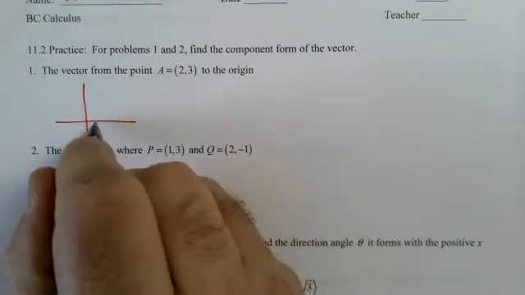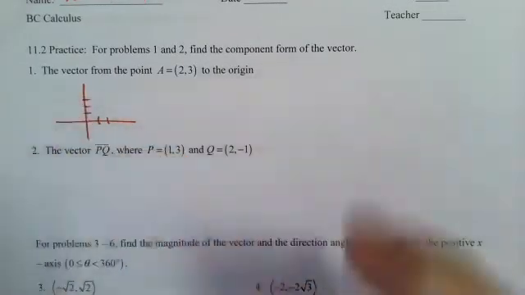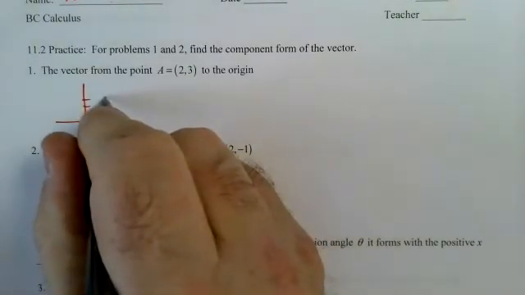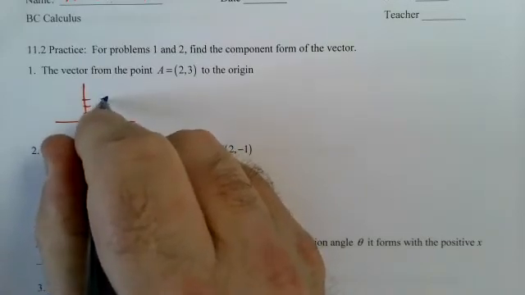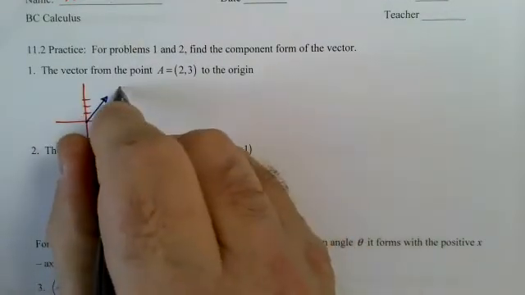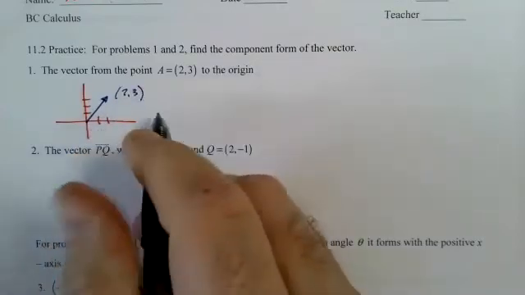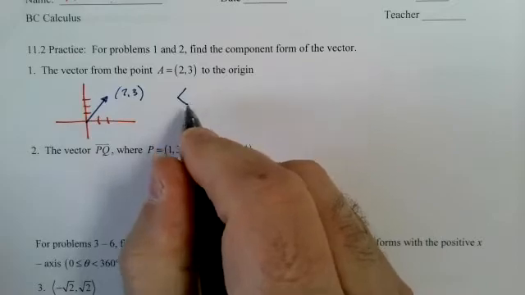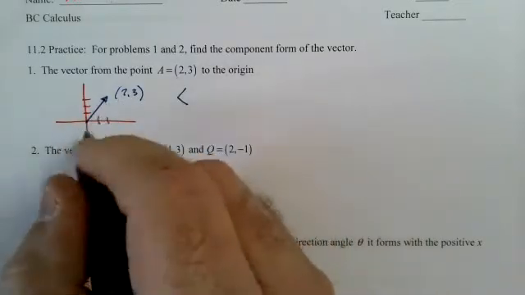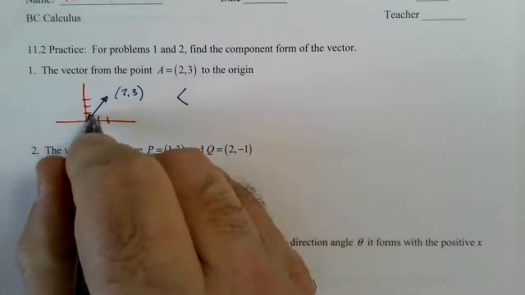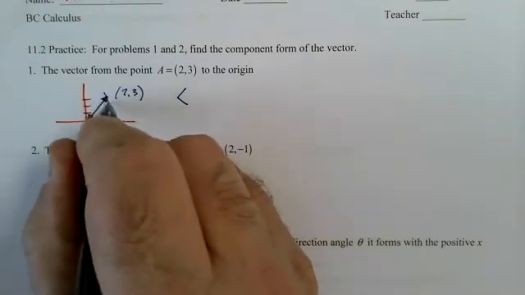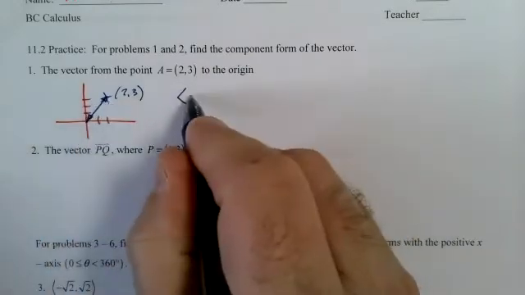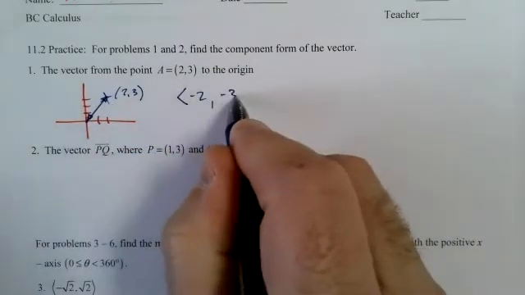So this is (2, 3). All right, so it hits the point (2, 3). It is the vector (2, 3). Actually, just realized I made a mistake. The vector goes backwards. I didn't read the full question, so cross that out. So if it starts here and goes here, it's going left 2 and down 3.